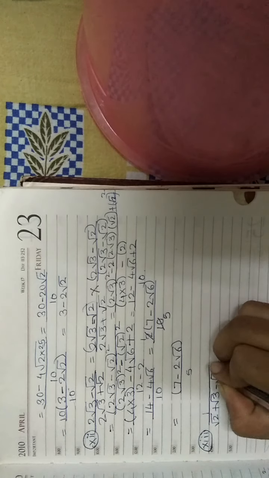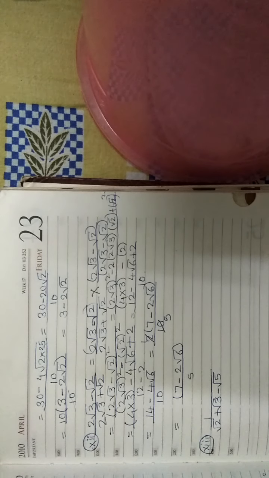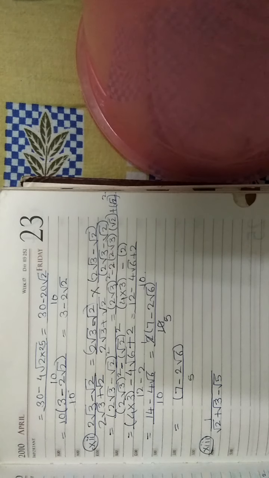Now this is a different sum, as in the denominator there are 3 numbers which are having square roots, right?